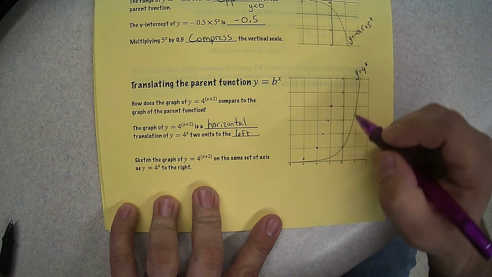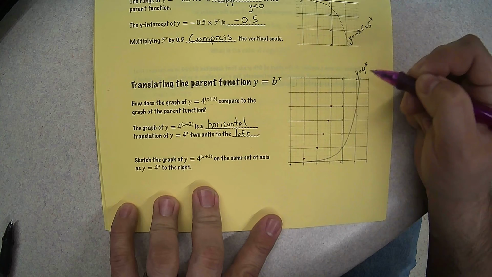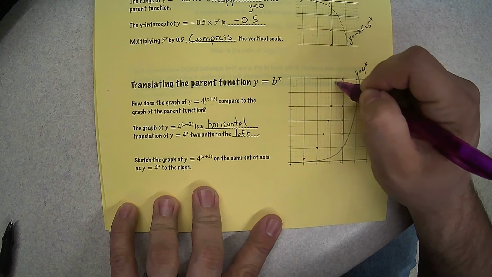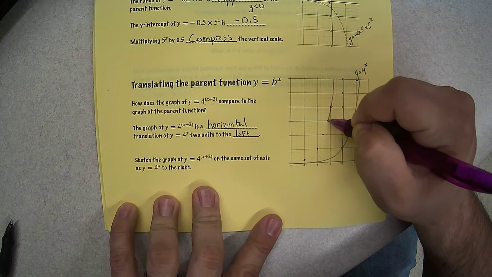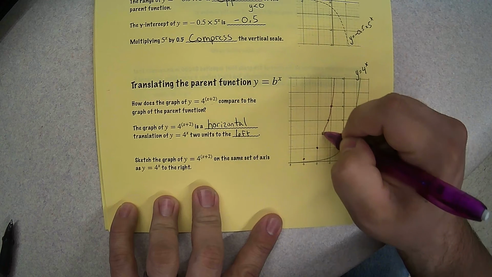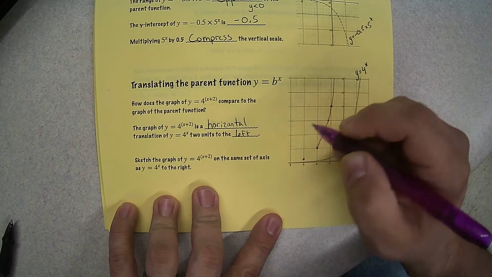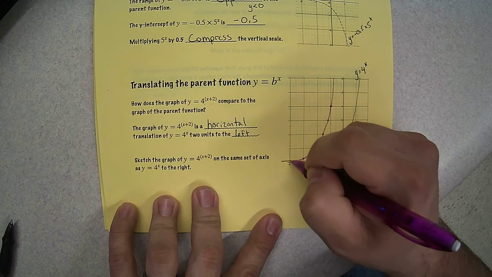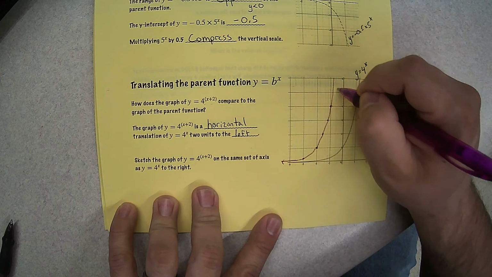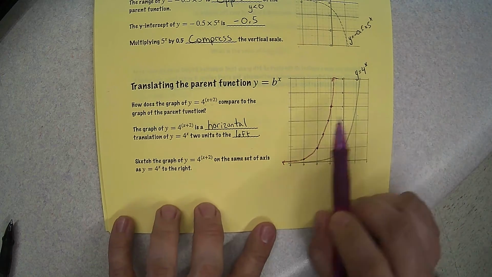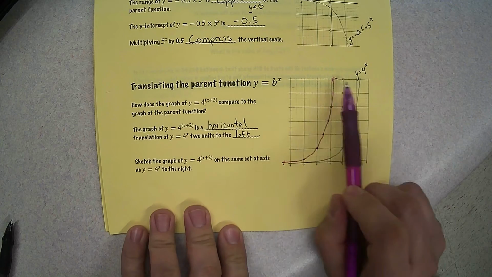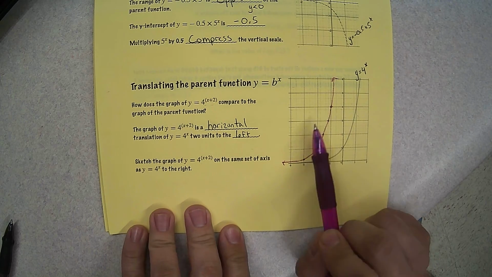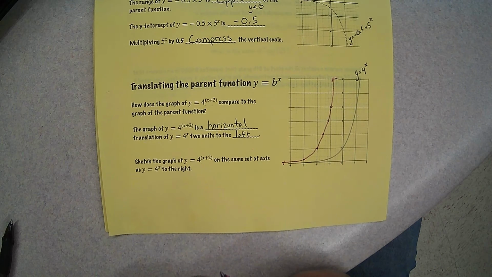Once we get our points, we connect them to sketch the graph. All that adding this 2 did was shift our graph over 2 places to the left.